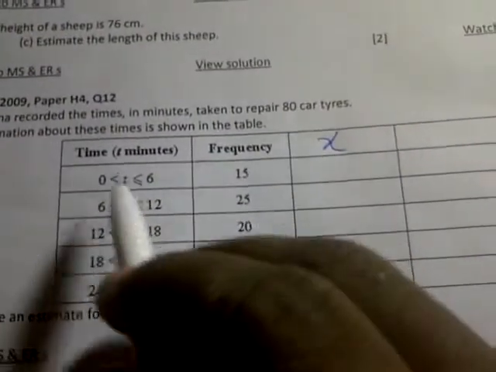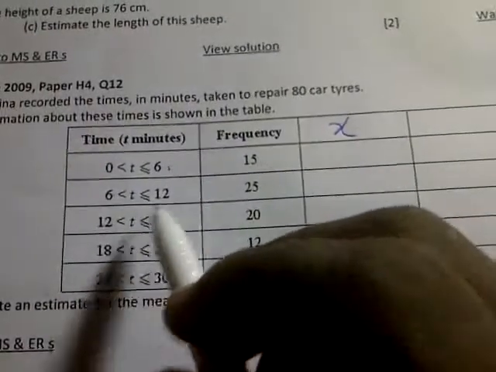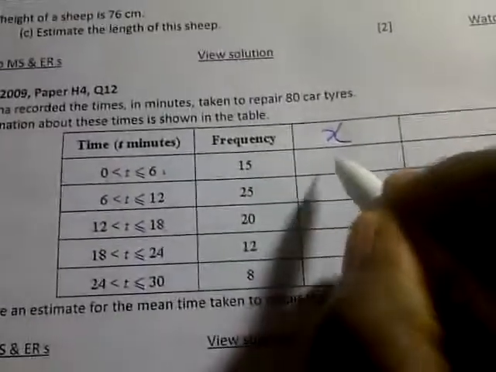So our x here is going to be this plus this divided by 2. Okay, now this plus this divided by 2, this plus this divided by 2. So 0 plus 6 is 6, divided by 2 is 3.